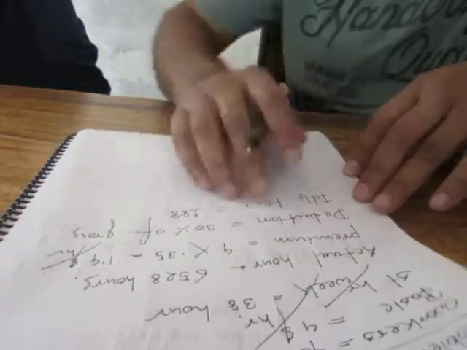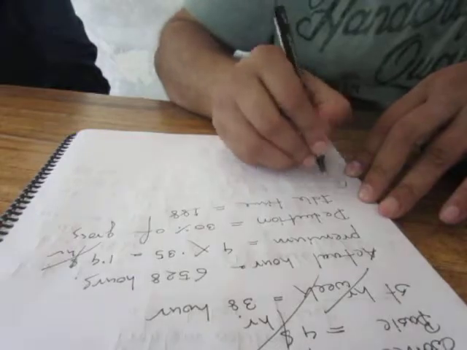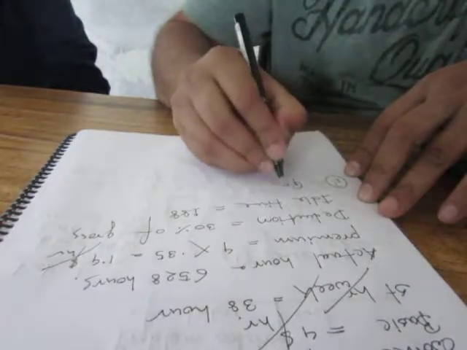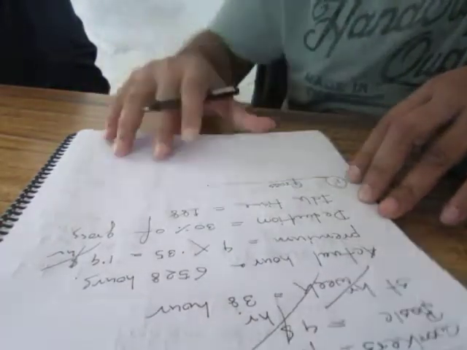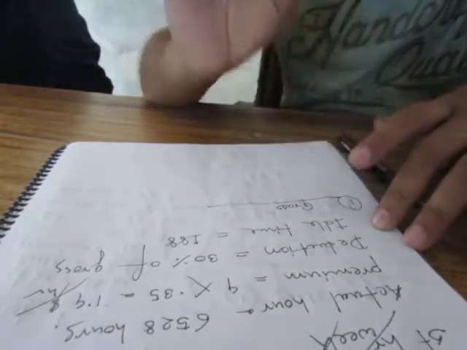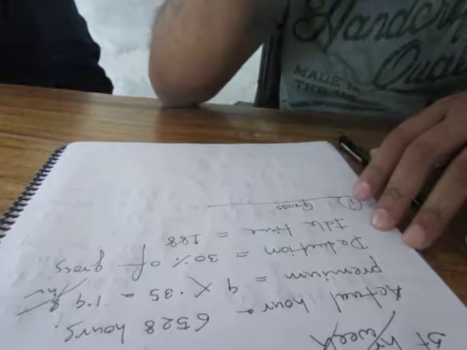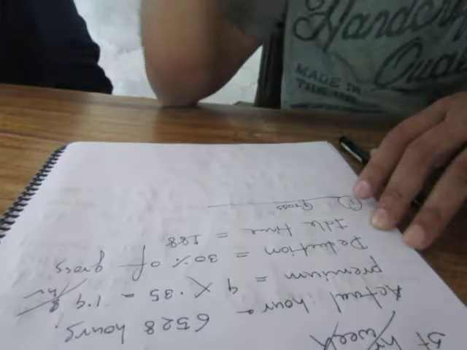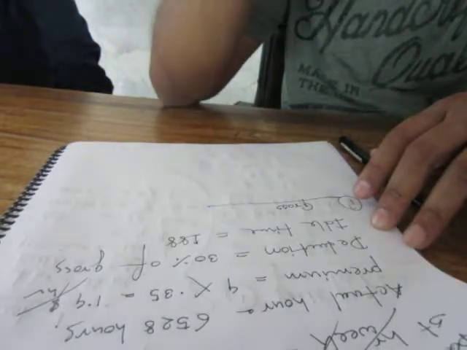Now initially the requirement is to find out gross. See, what will be the gross? Gross means the total payment for the hours the workers have actually worked.